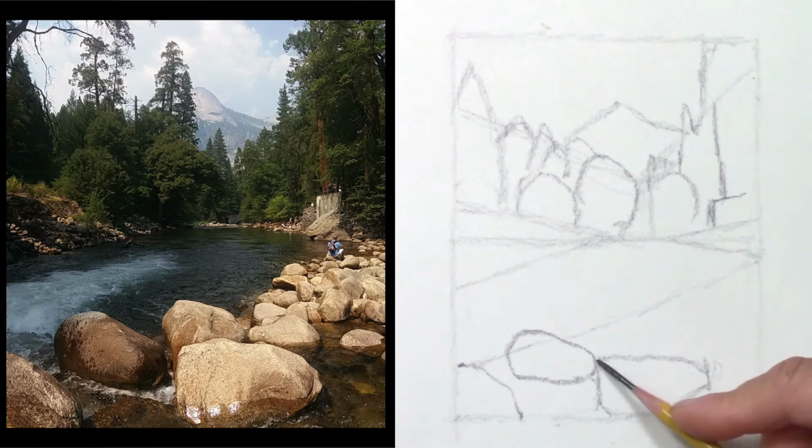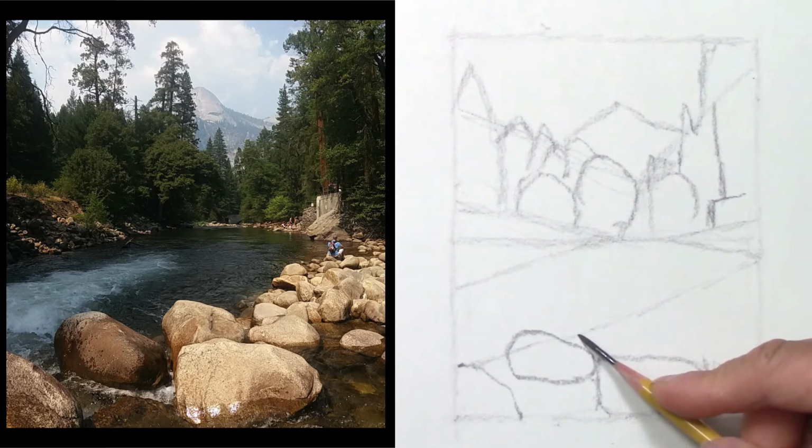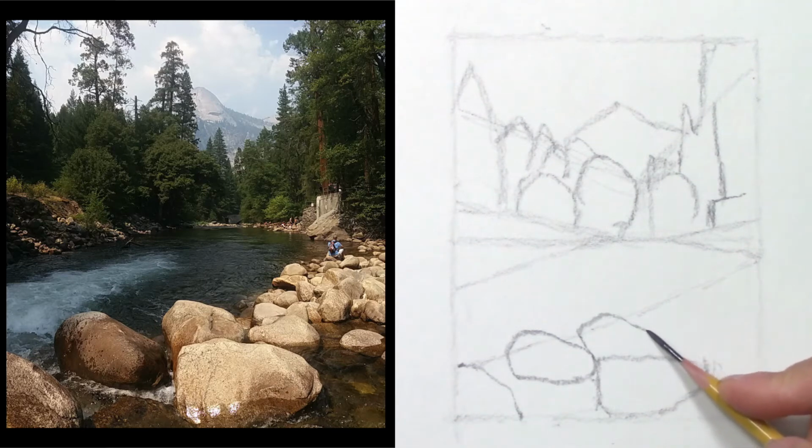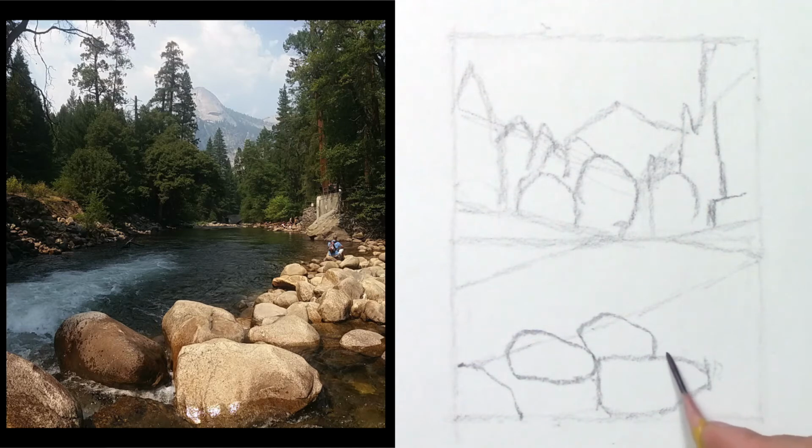And then the other rock starts from this rock. It sticks out a little bit also. Now I have just enough room to place those two rocks. One there and a smaller one on this side.